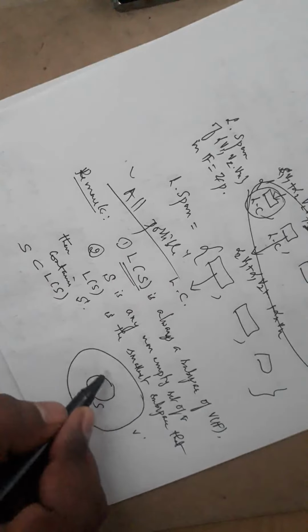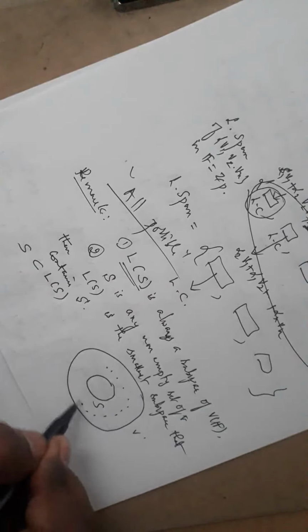Now it looks like this. The scenario is this.